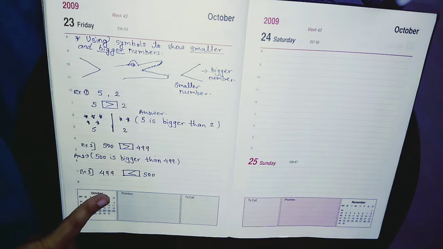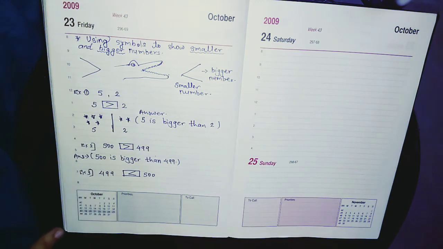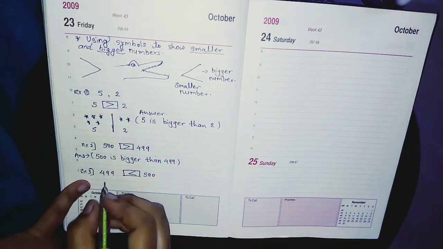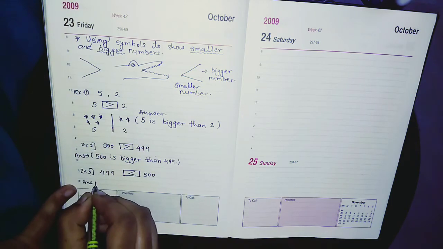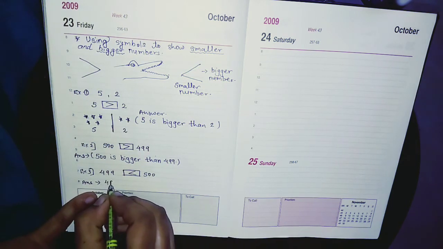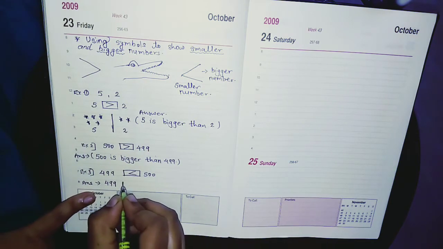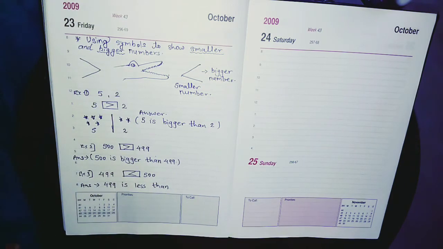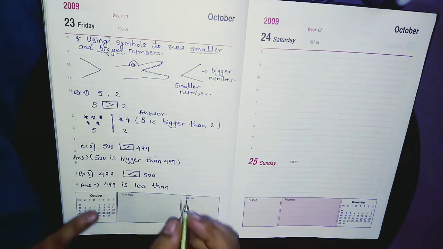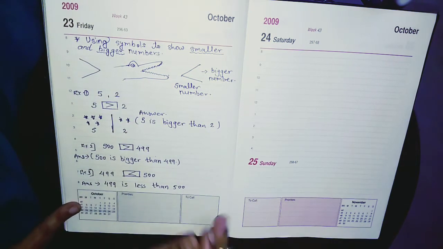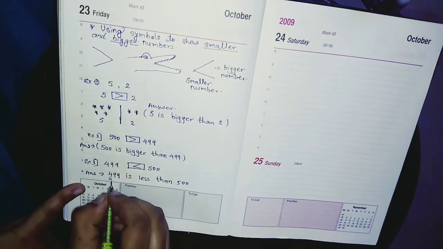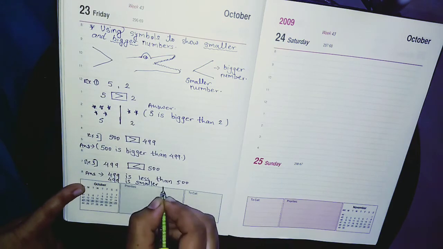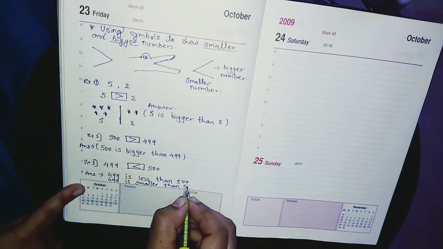at 499. And to read this, we will write that 499 is the first number given in this example, so we have to mention that first. How will you write? 499 is less than 500, or in other words you can also write 499 is smaller than 500.